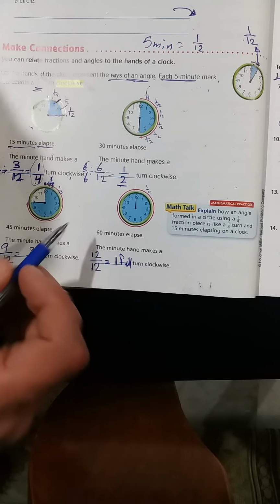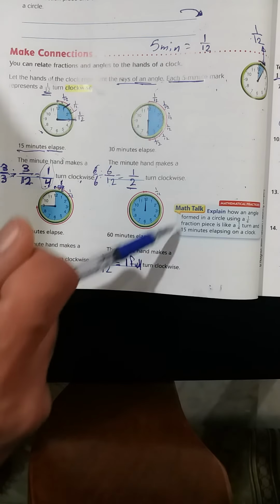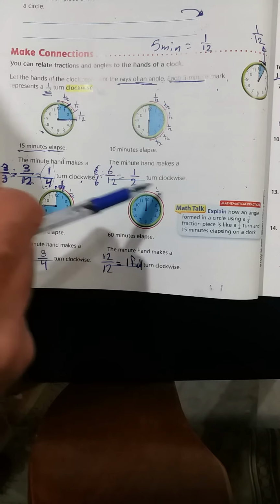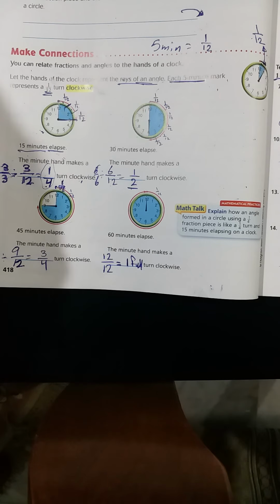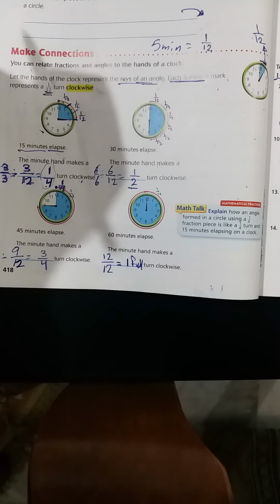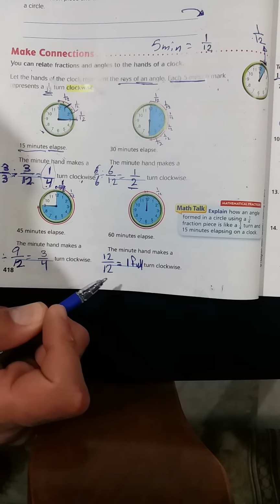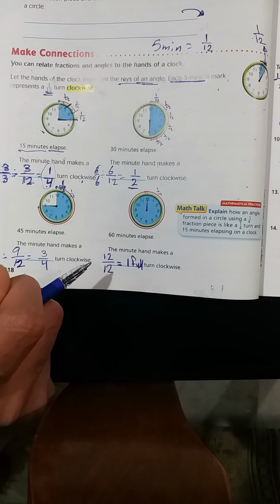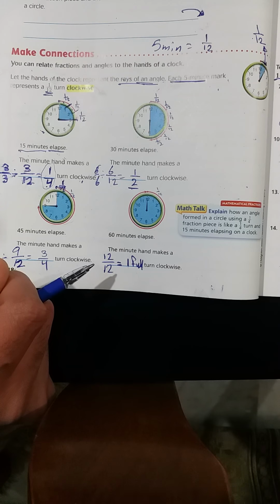And the final one, 60 minutes elapse. He moved one circle. He moved a full circle. What is the meaning of 60? I will count 1/12 twelve times. So it's going to be 12/12, which equals 1 full turn clockwise.